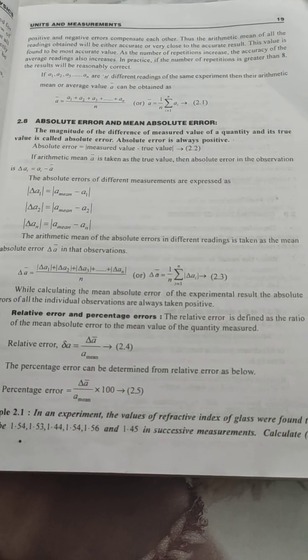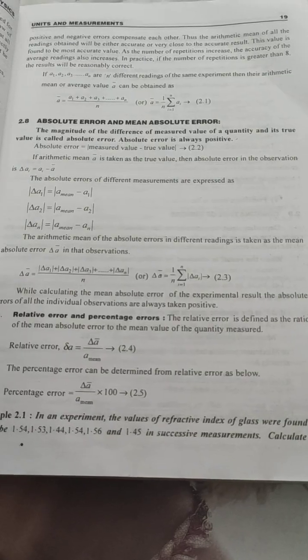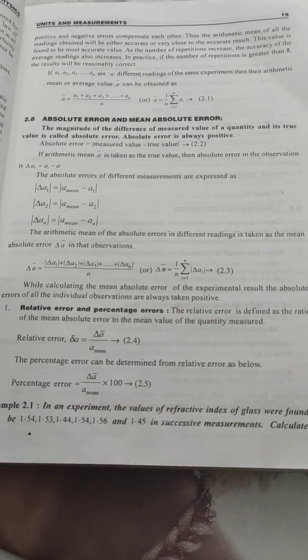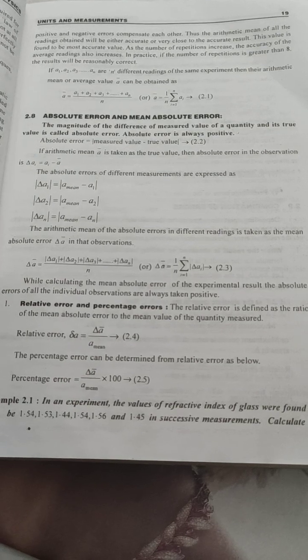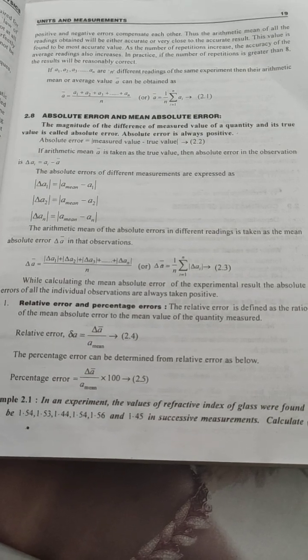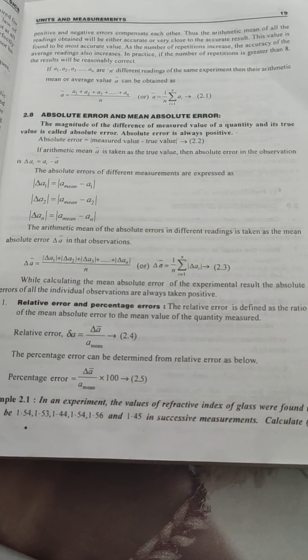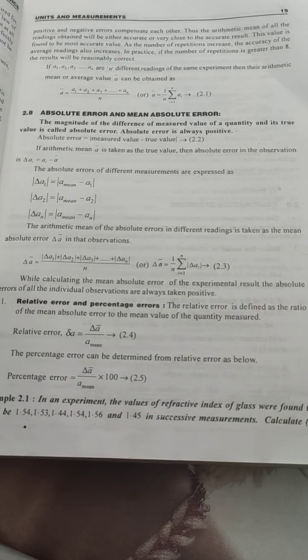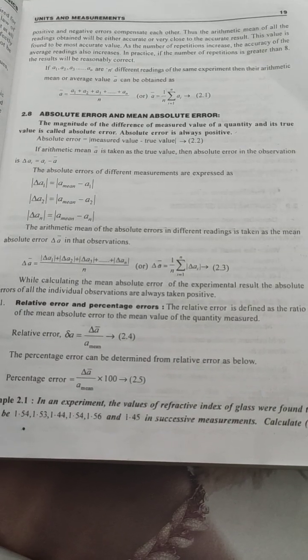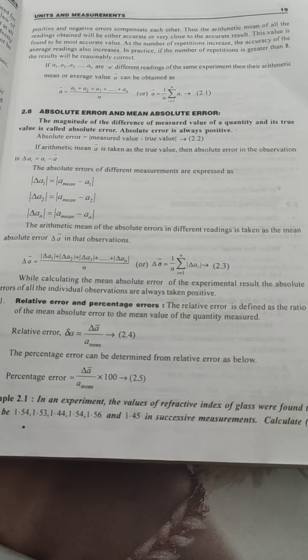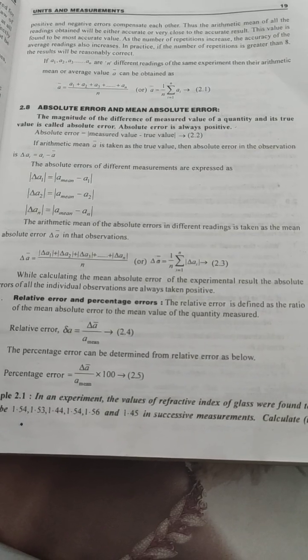After measuring any physical quantity, we take a number of readings. We won't take only one reading. At that time, we get many errors. The mean value of these is A mean. The absolute errors of the different measurements are expressed as delta A1.